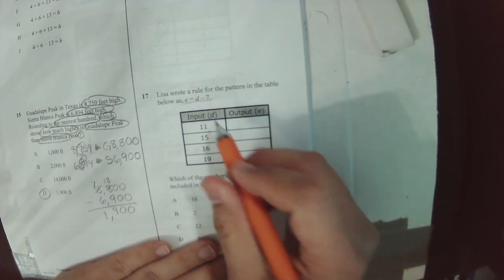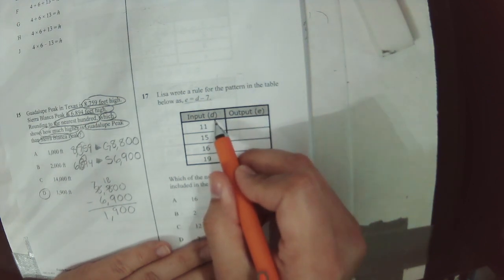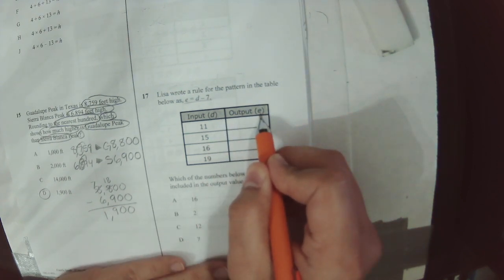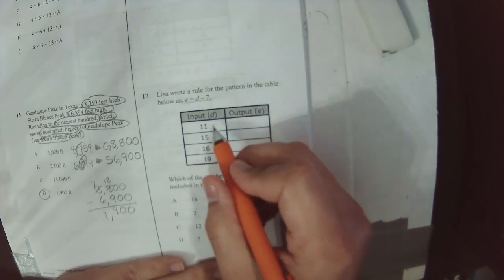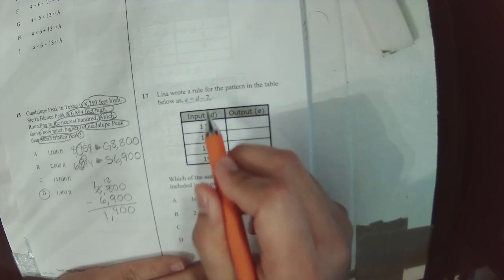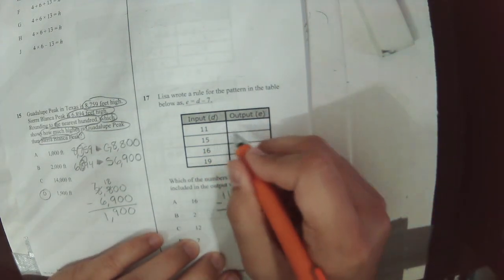Look at our table. One side is labeled input, one side is labeled output, but look at what letters they use. D and E. So all you're doing is taking whatever number you see here for D and you subtract 7. That'll give you the answer. So 11 minus 7. 11 minus 7 gives me 4. So right next to 11, I'm going to write 4.